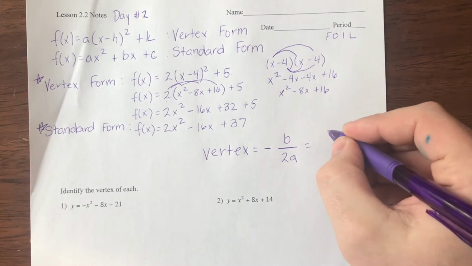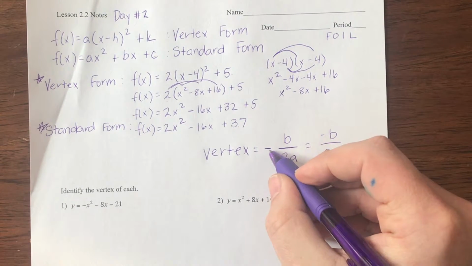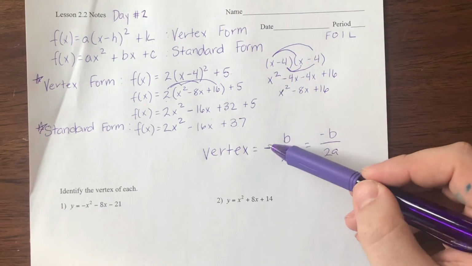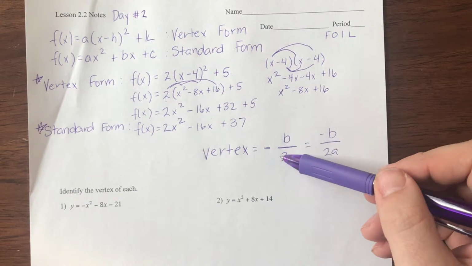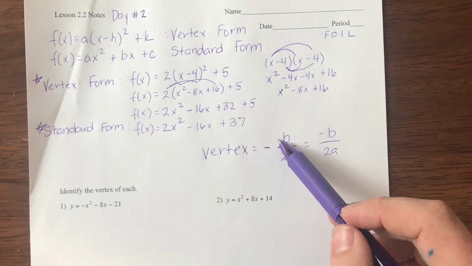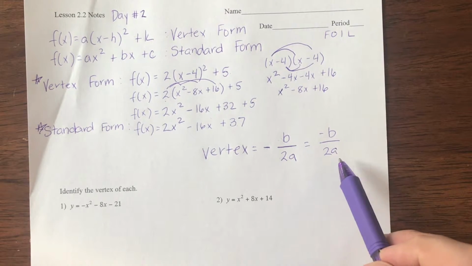When I was just taught negative b over 2a, you never got that negative confused. Keep in mind, if the whole thing's negative, you can put it in the numerator or in the denominator. You can't put it in both because it'd be positive, but you can put it in one. So I've always just been taught to put it with the b, so it's opposite b over 2a.